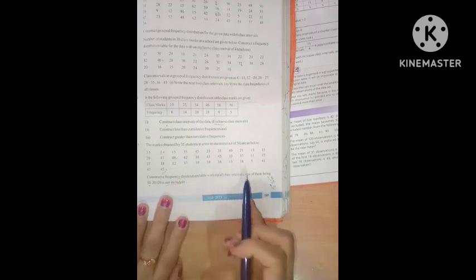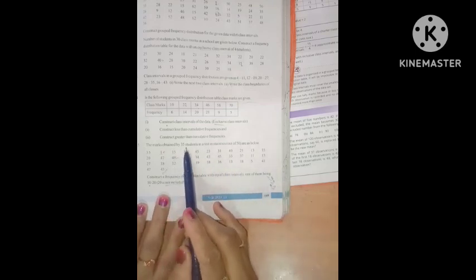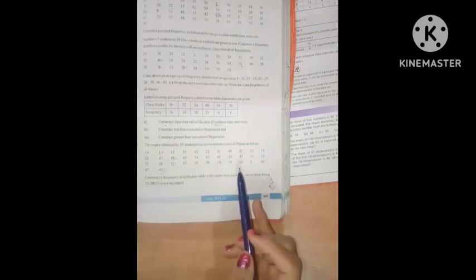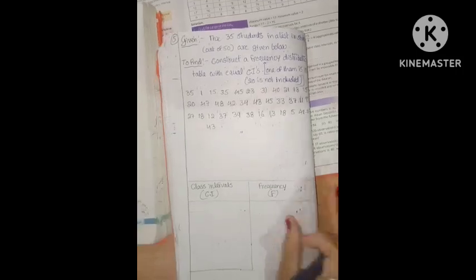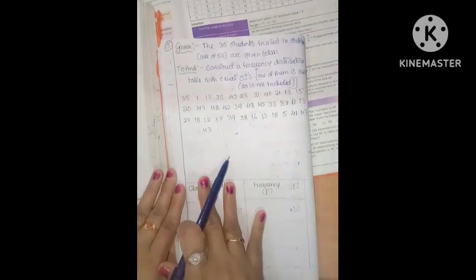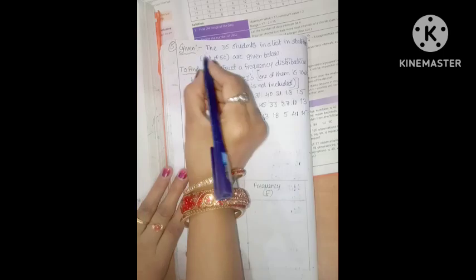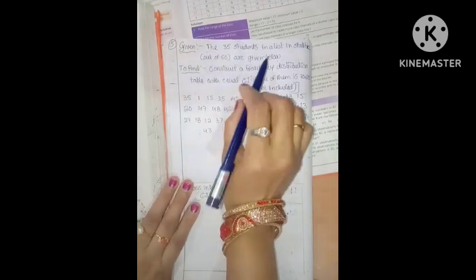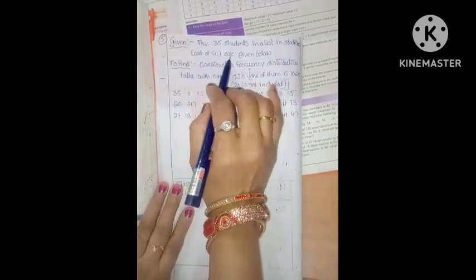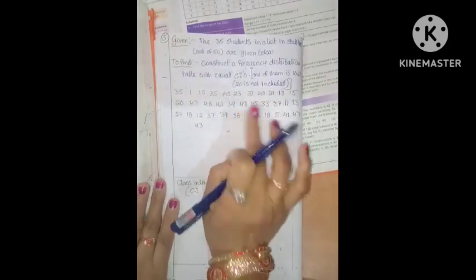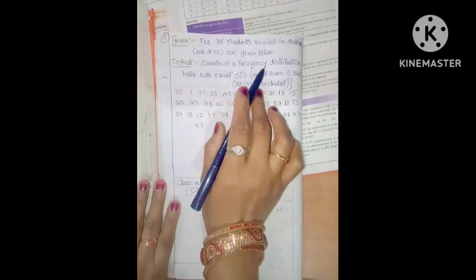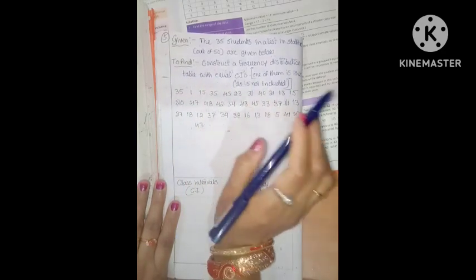First, explain this problem. Have you understood, Gagan Sai, neatly? The marks of 35 students in a test in statistics are given. Next, to find: construct a frequency distribution table with all equal class intervals. This is the asked question. In the fifth problem, the given data you have to write: the 35 students' marks in a statistics test out of 50 are given below.